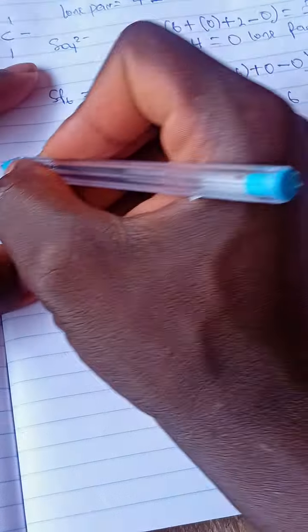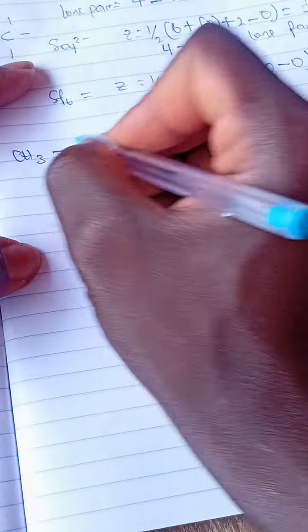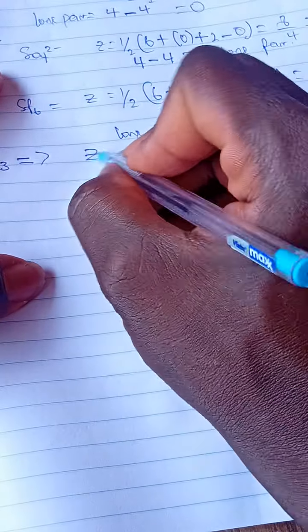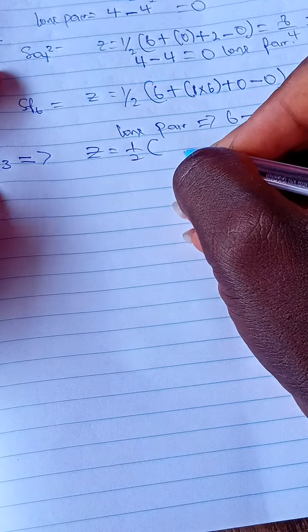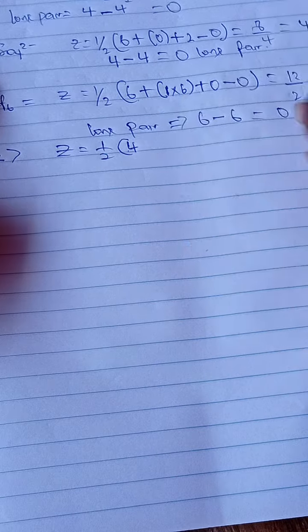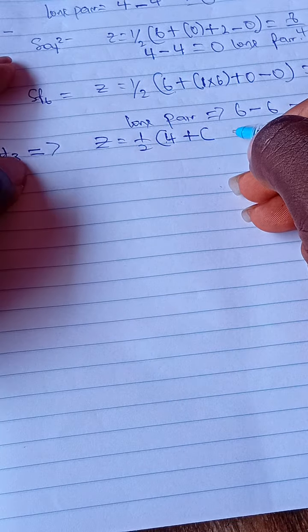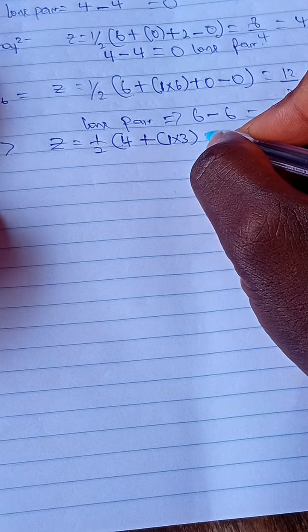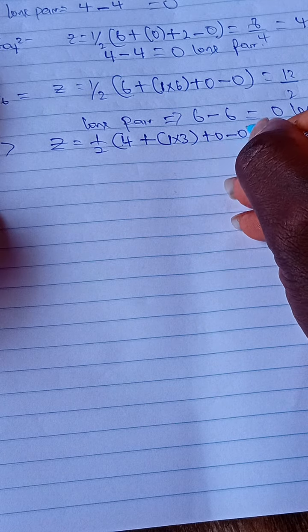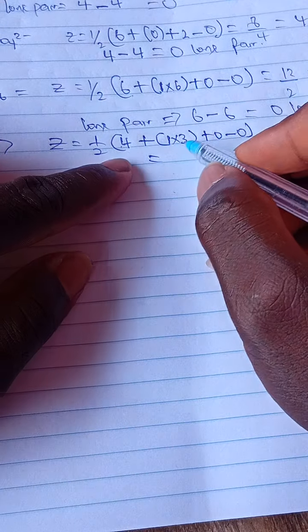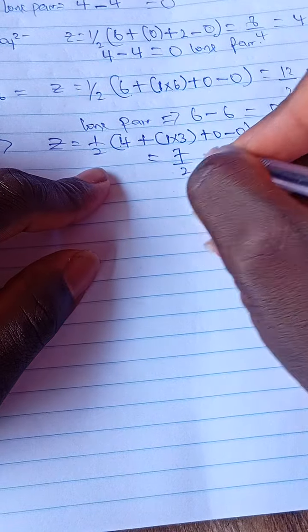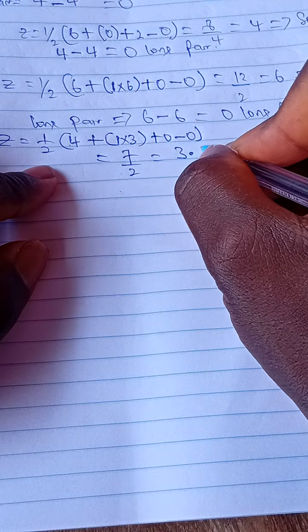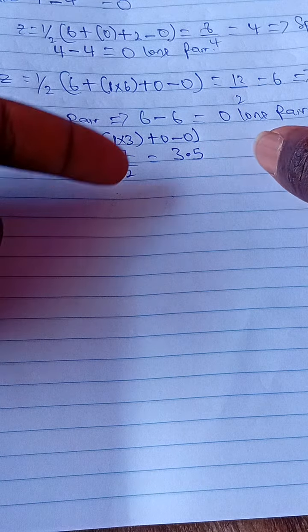So let's move to CH3. This guy is going to give us, our asterisk will give us 1 over 2. The central atom is carbon with 4 valence electrons, plus: do we have any monovalent attached to it? Yes, that's hydrogen, and we have 3 hydrogen attached to it. Do you have any negative ion? No, so it remains plus 0 minus 0. So at the end of the day, we get 1 times 3, 3 plus 4, that's 7 over 2, which is 3.5.